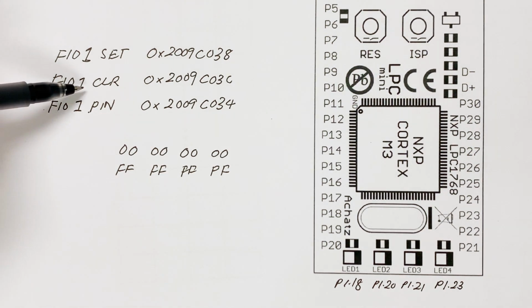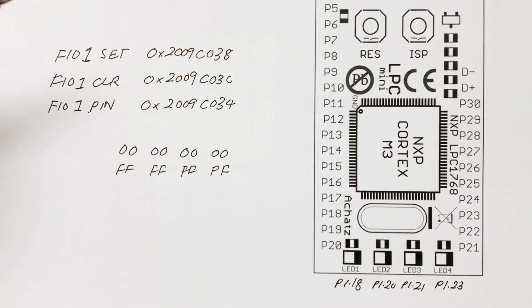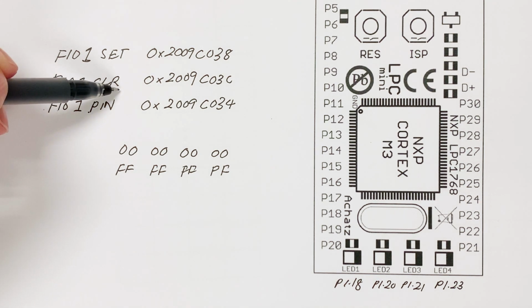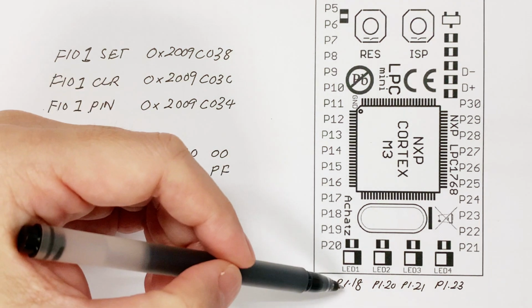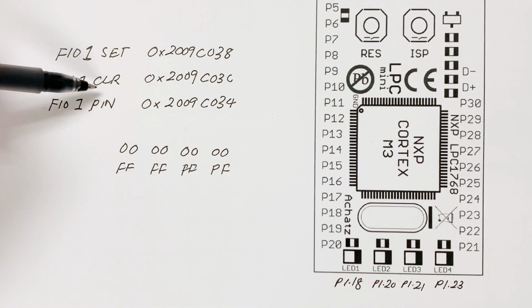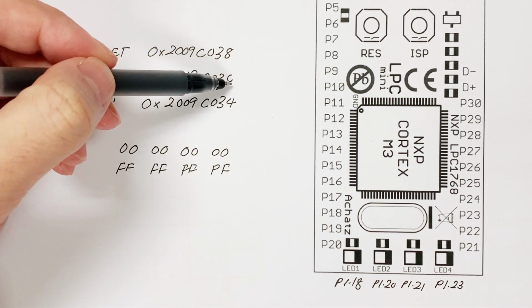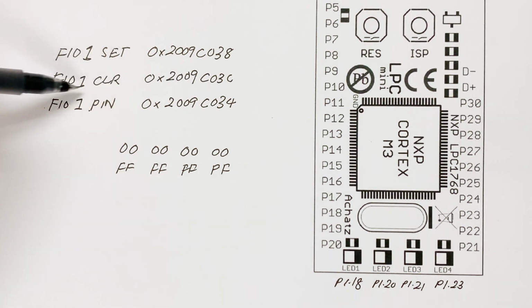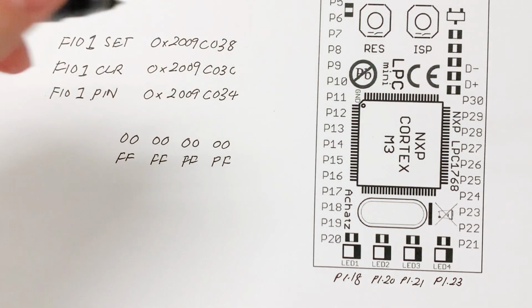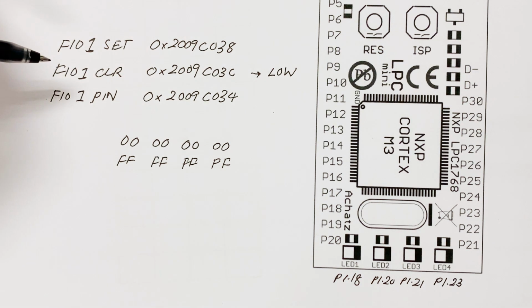And then the FIO1 clear register, which is at the address 2009C03C, is basically a 32-bit register, and every bit in this FIO1 clear register represents an I/O pin under port 1. This is used in case you want to make any pin in port 1 low, so you set the value inside the FIO clear register. So this is to make the I/O pin low. That's why we have a clear there.